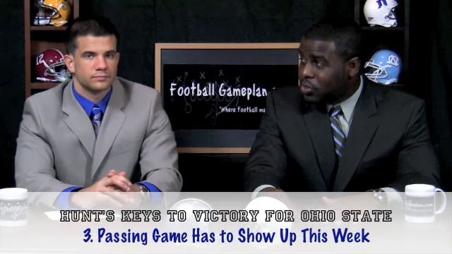Third, Pryor and the wide receivers have to have a big game this week. They have to show up this week. Penn State is awesome against the run. So Ohio State is going to have to make plays in the passing game, and they have to show up this week and get it all together.